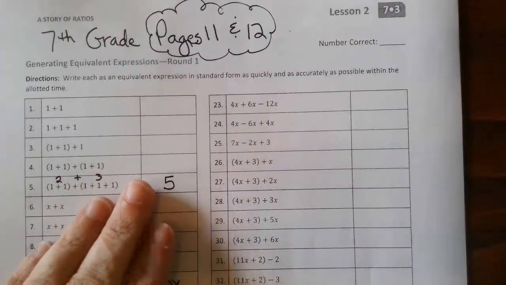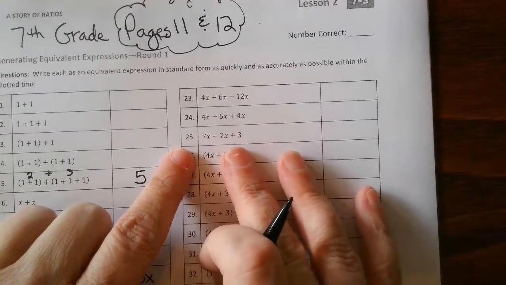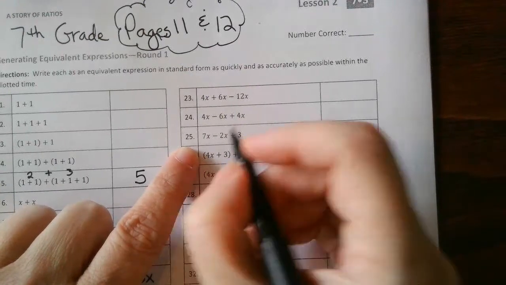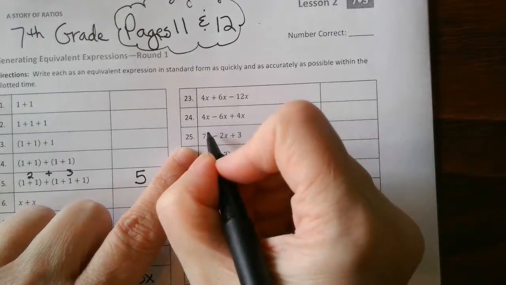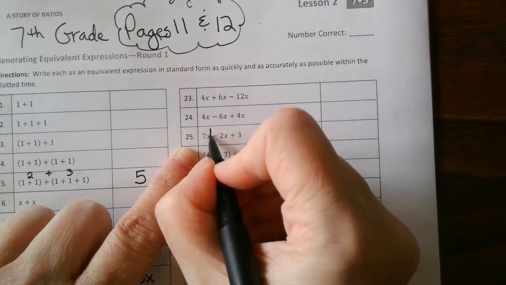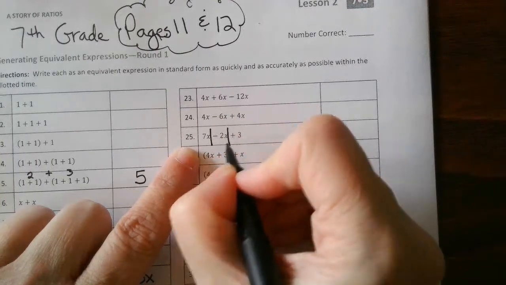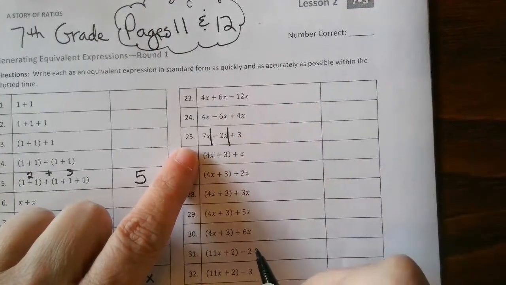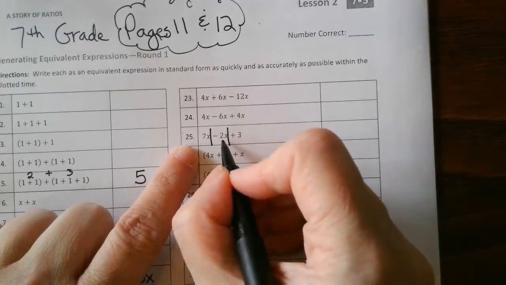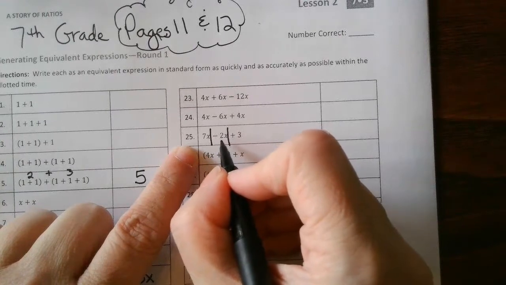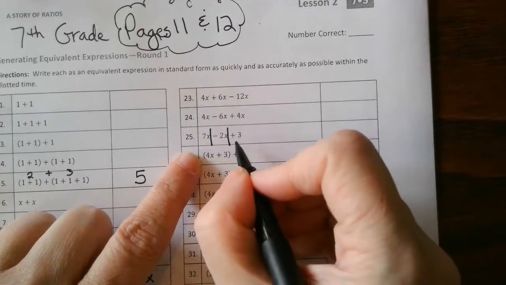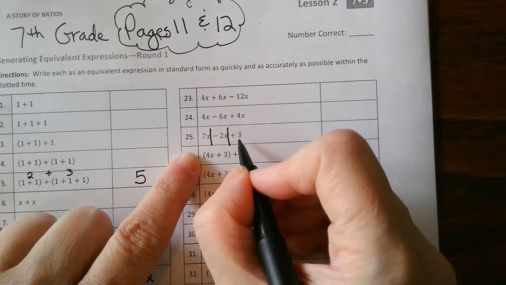Okay. Now let's come up here and take a look at question 25. 25 is the first time we have terms. So when we're looking at these, here are terms. Terms are separated by your pluses and minuses, or your addition and subtraction. So if I draw a line right in front of the addition or subtraction symbols, each one of these is a term. 7x is a term. Negative 2x or minus 2x, they both mean the same thing, is a term. Plus 3x or positive 3, not 3x, just 3 is a term.